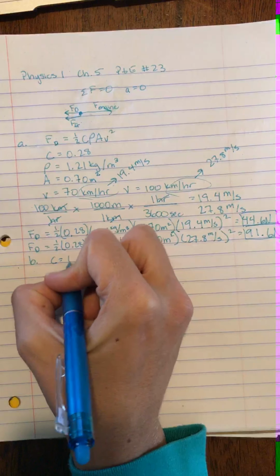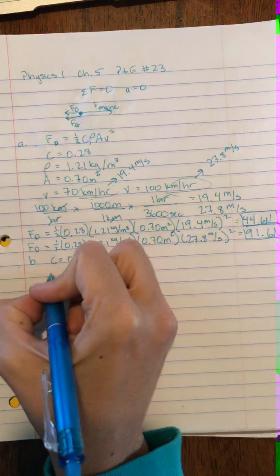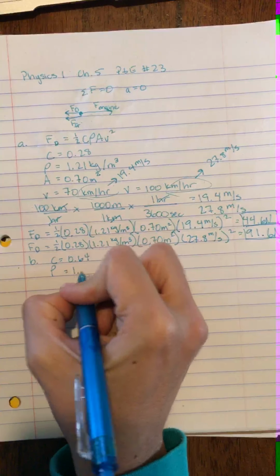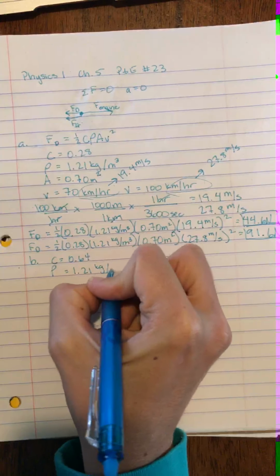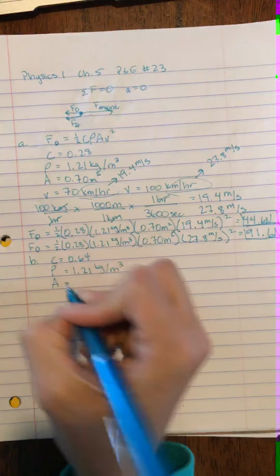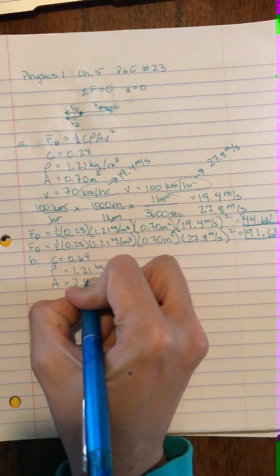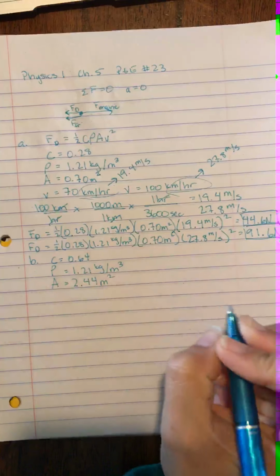Yes, it does change. It becomes 0.64. Sorry about that. And then our density becomes 1.21 kilograms per meter cubed because we're still in air. Our area changes and becomes, they give us that in the problem, 2.44 meters squared.